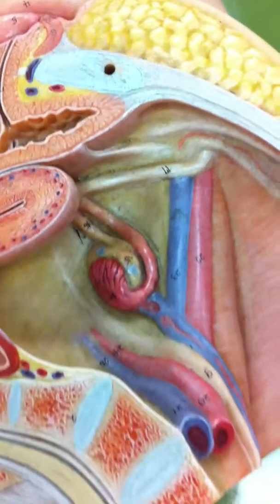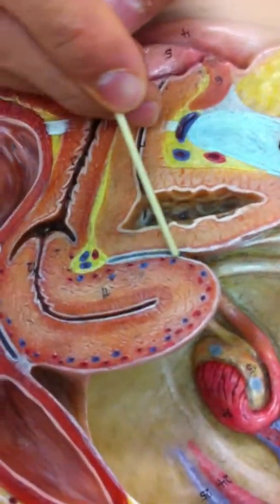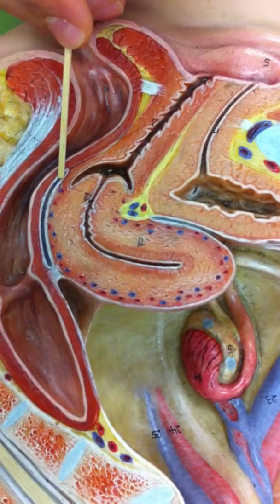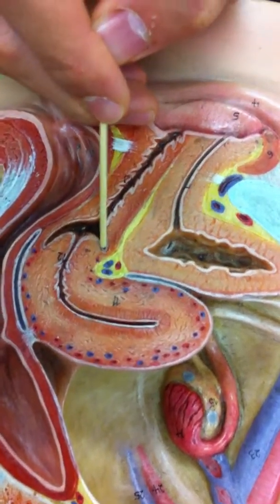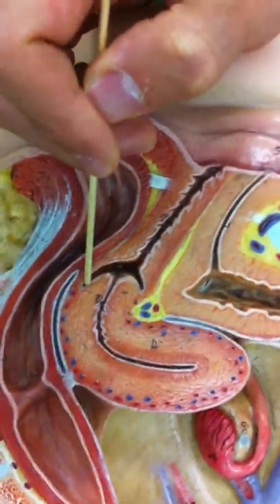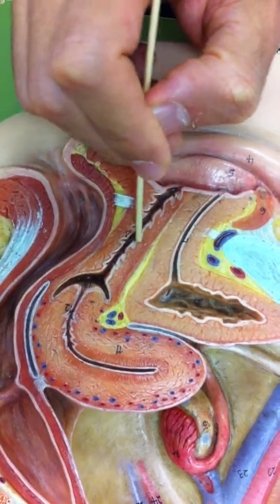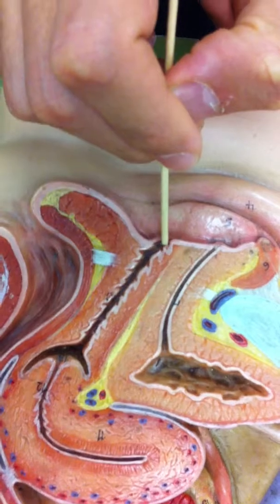The vesicouterine pouch is here, and the rectouterine pouch is here. And we have our fornix, so this is the anterior fornix and the posterior fornix, which leads into the vagina. And the rugae of the vagina are these internal folds, and the vaginal orifice is this opening at the end.